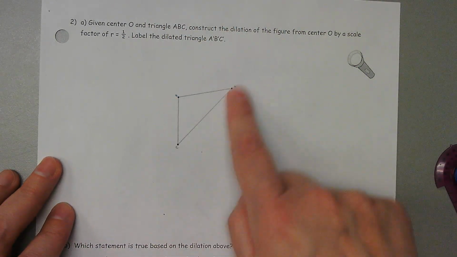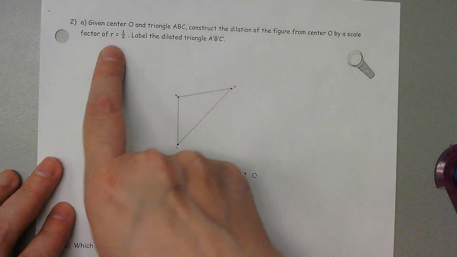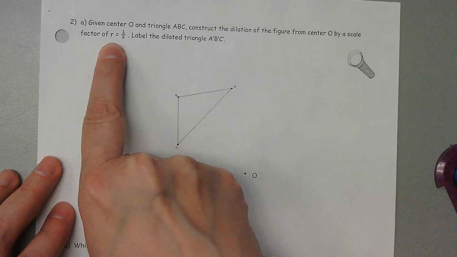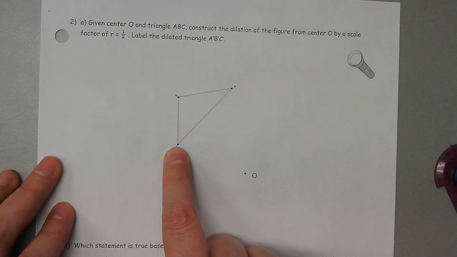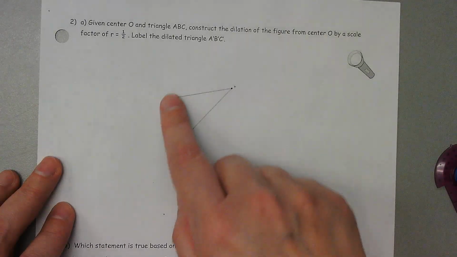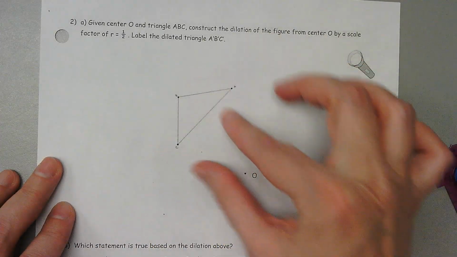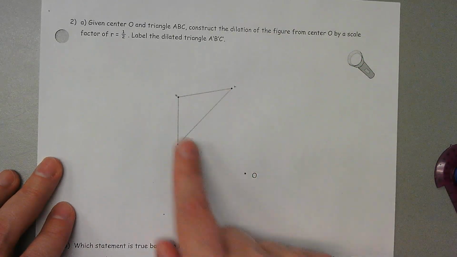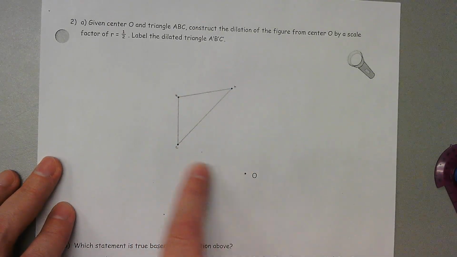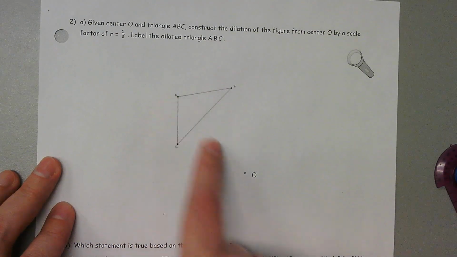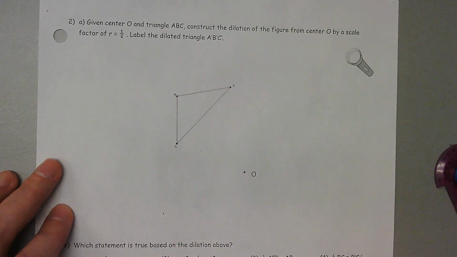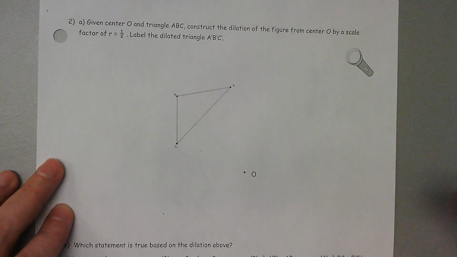And so what's going to happen here is this triangle is going to become half the size, or I should say the sides will be half the length of the original length of these sides. But because the entire figure is going to get smaller, that also means the entire figure will end up closer to point O. So each one of these points is going to move so that it is halfway between O and its original point. And then when we do that to each of the 3 points, then we will end up with a triangle that is half the size.